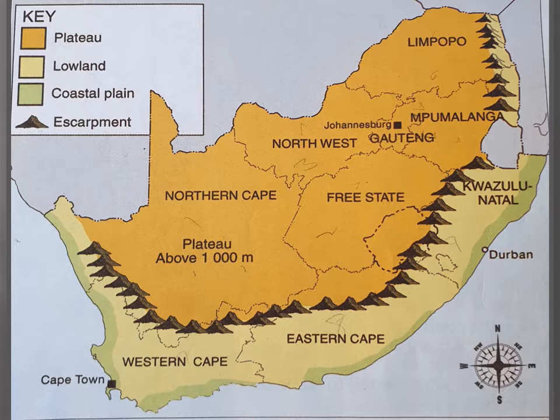So if you memorize this picture and you look nicely at the map, you see the plateau is high above because it's the highest area. And then we get the escarpment, and then we get the lowland, and then the coastal plain. So the coastal plain is the lowest area on the map. The plateau is your highest area on the map. So you try and memorize it like that because you're going to have some questions that are going to follow. So try and write it down. As you can see, the picture shows you exactly what is for what. There is the map key to help you.